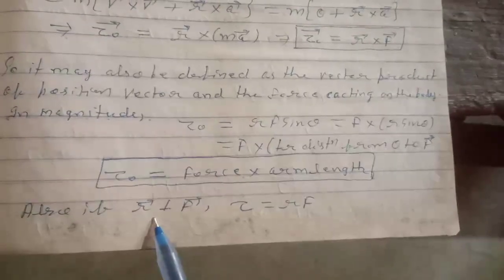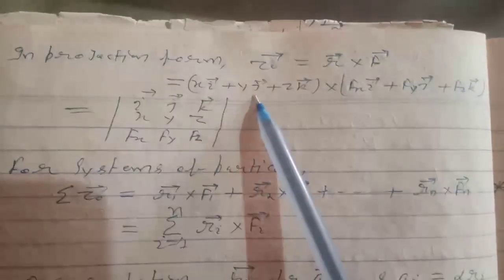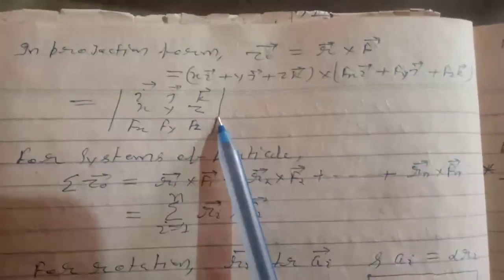Again, if r is perpendicular to F vector, then tau equals rF. In projection form, tau vector equals r cross F vector, so (xi plus yj plus zk) cross (Fx i plus Fy j plus Fz k) equals the determinant with rows i j k, x y z, Fx Fy Fz.